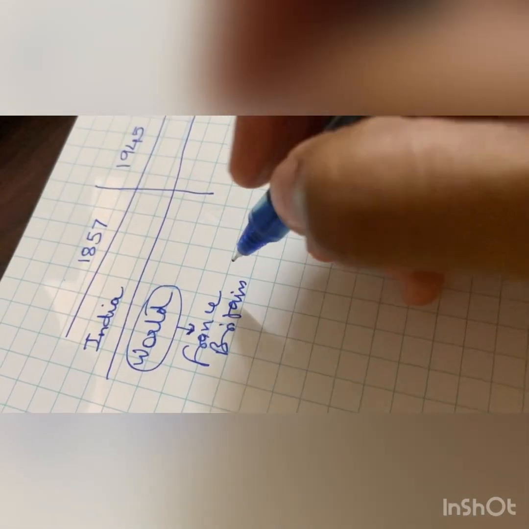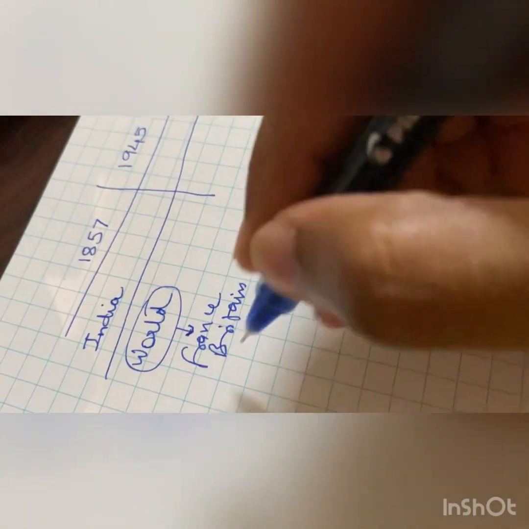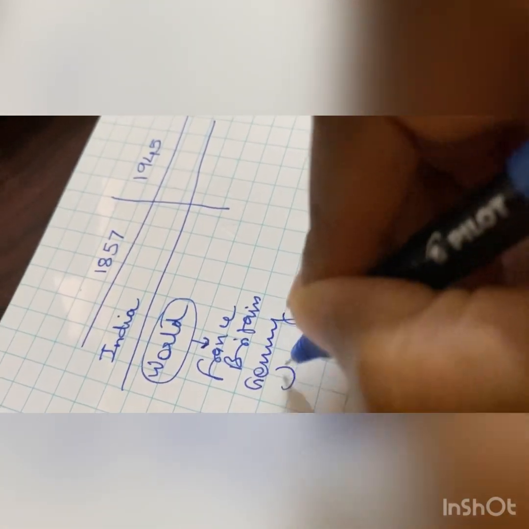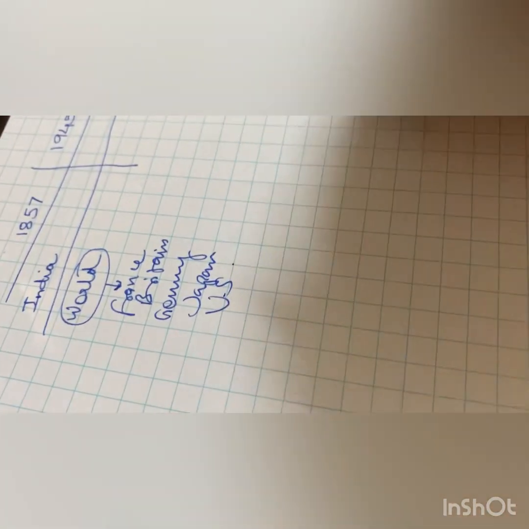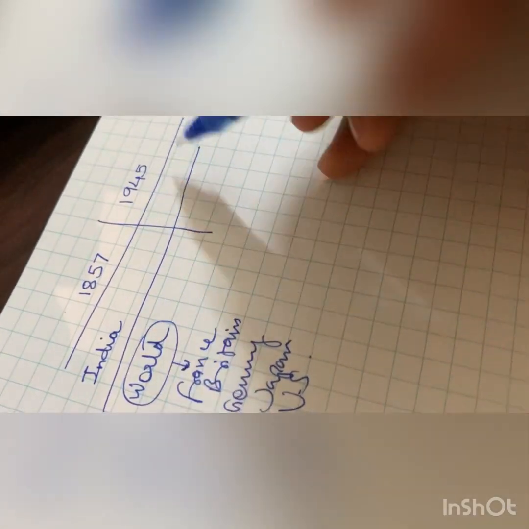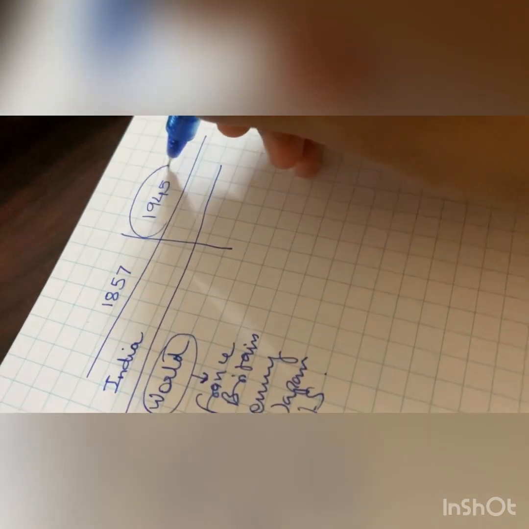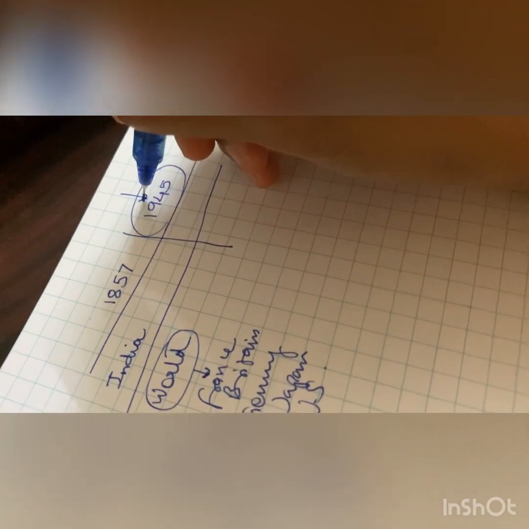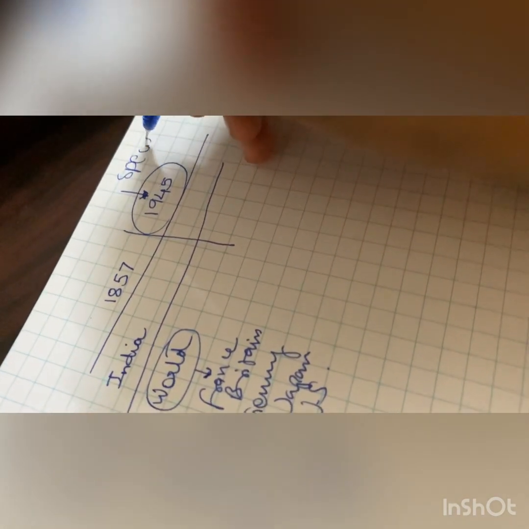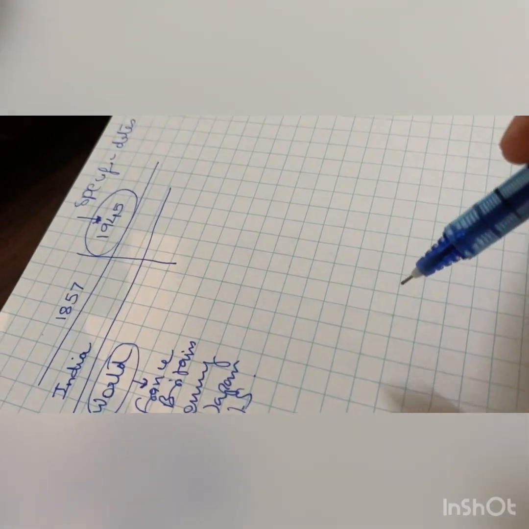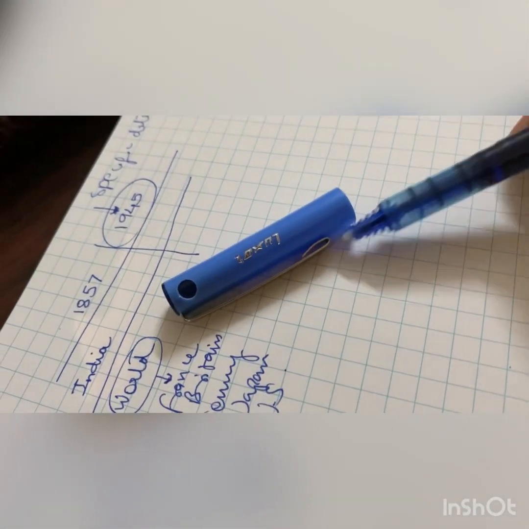So you can write things, Germany, Japan, US. What was happening in these countries during these years? If these years are important in history, you can even dig deeper and write specific dates, and then start to dig deeper into why and what was happening. So I always feel history needs to be learned simultaneously.